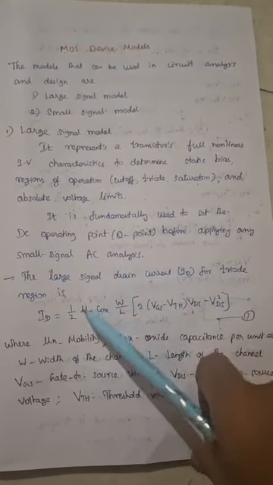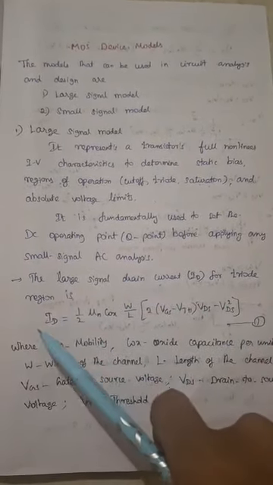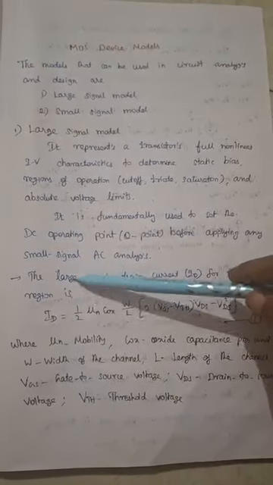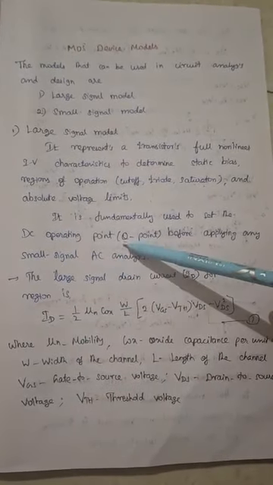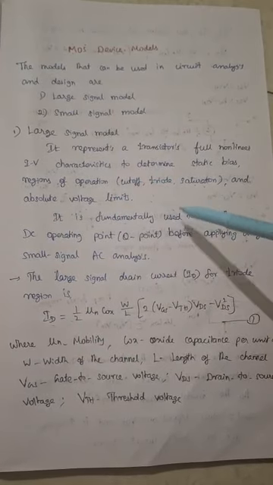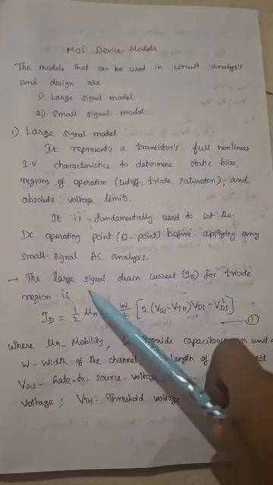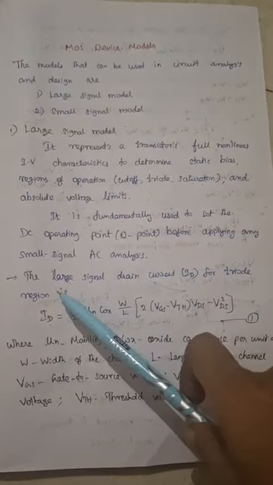What is the drain current equation when your transistor is in linear region? Now we are going to see your transistor working in three different regions and what is the corresponding equation and diagram. So first, the first one, the transistor is in linear or triode region.